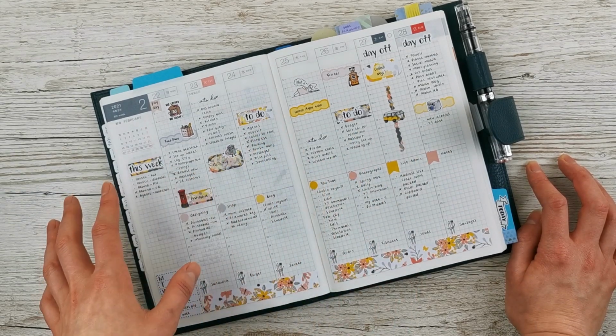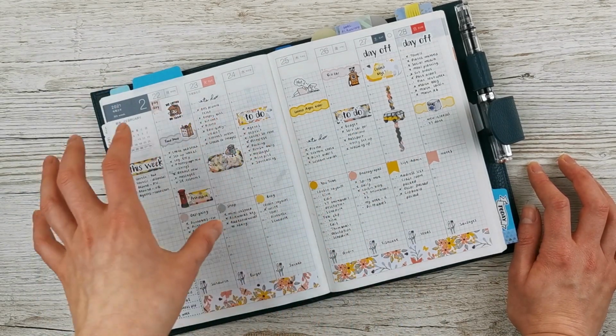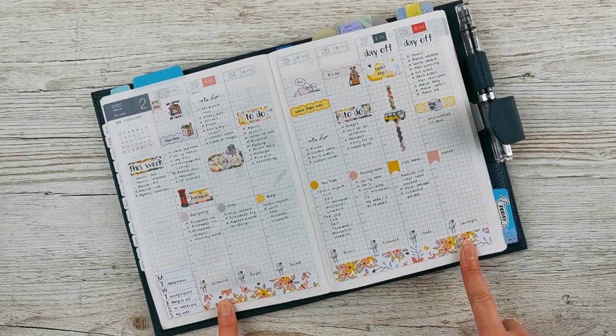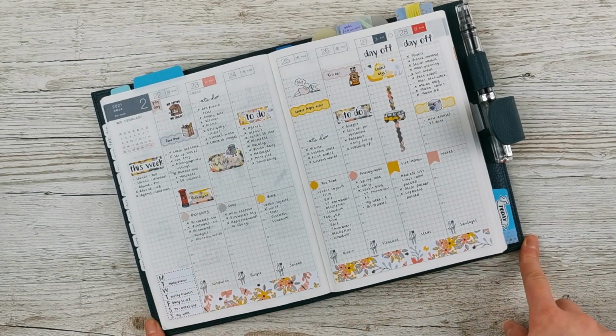So yeah, love this layout. I especially love it because I adore this kit. This is from the new spring month of kits that I've just released in the shop.